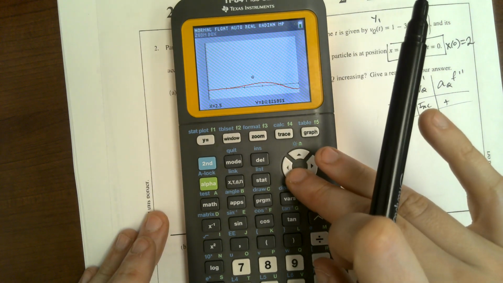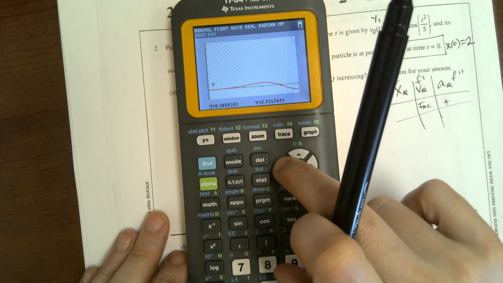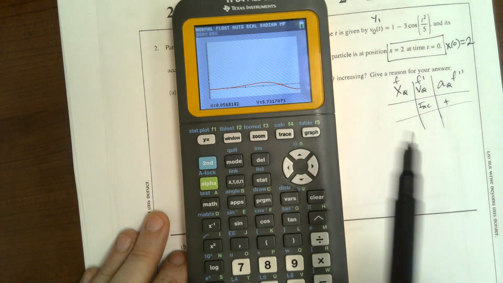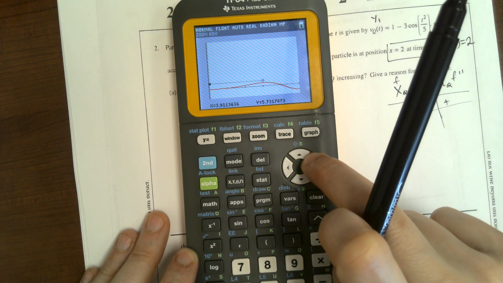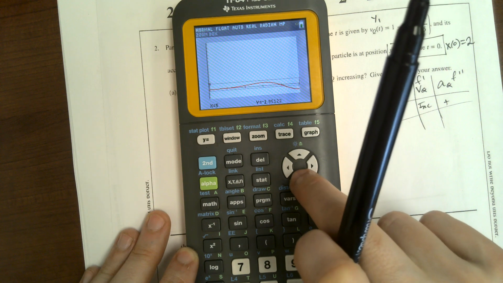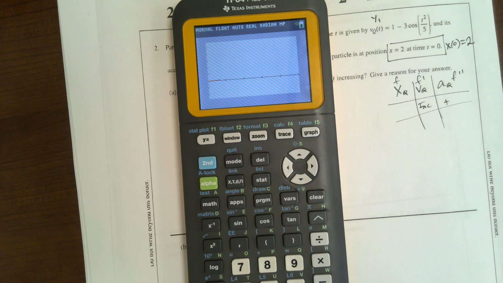Okay, and then, so this is going to help me do a really tight window around this. And I'll just go below like that, because I don't even really need the negative part.